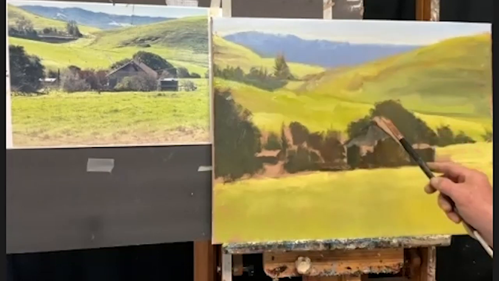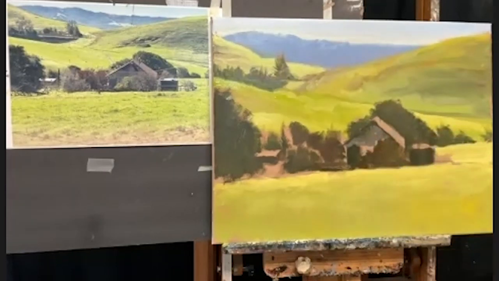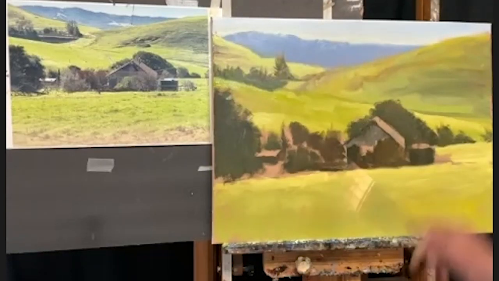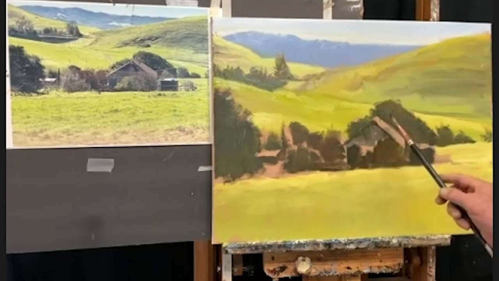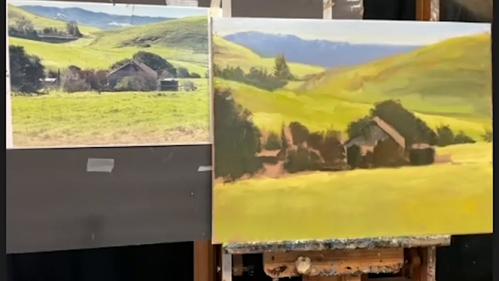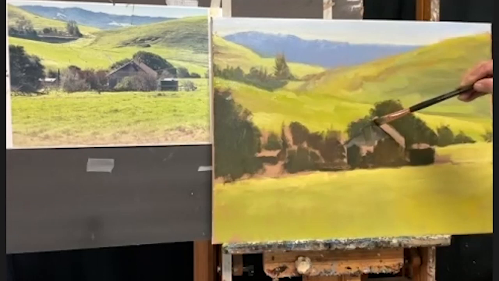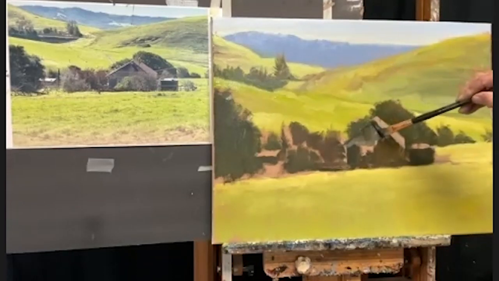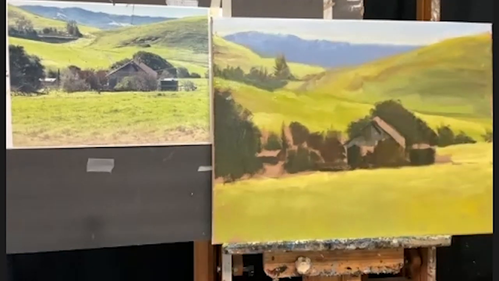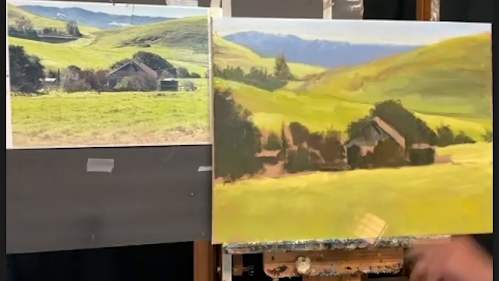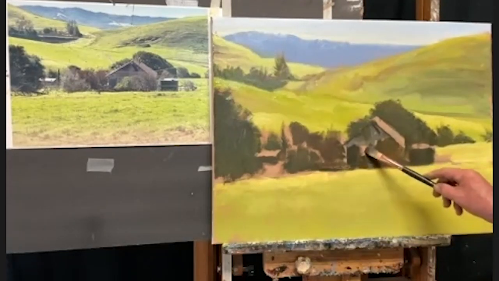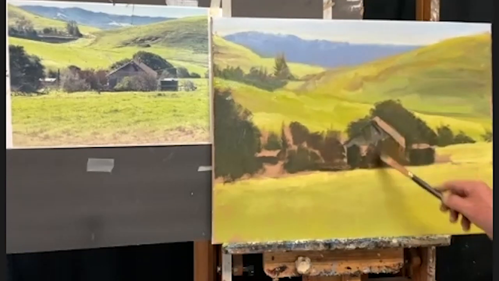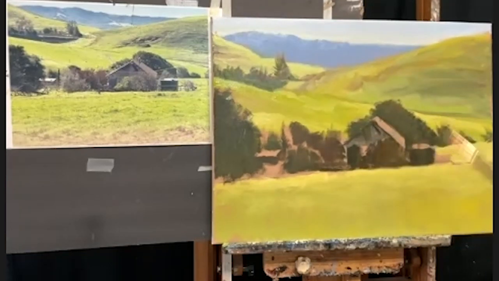So I just picked up a dark with the same brush and brought it down further. And we get a little bit more of a shadow right there. Okay, I don't want to go a lot further right now. You know why? Because it feels right. If I fuss with it, I'll probably mess it up.